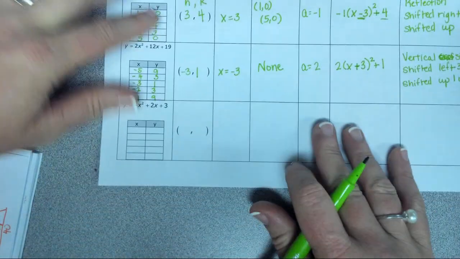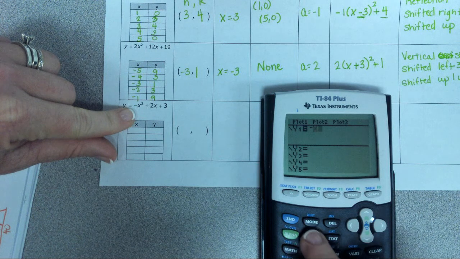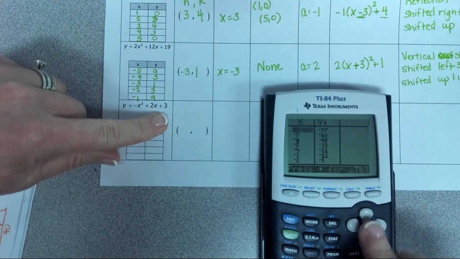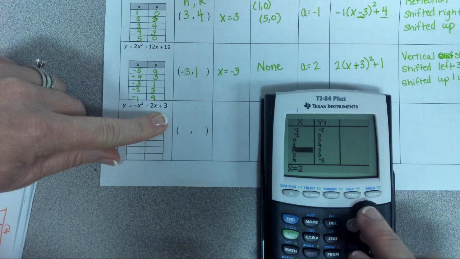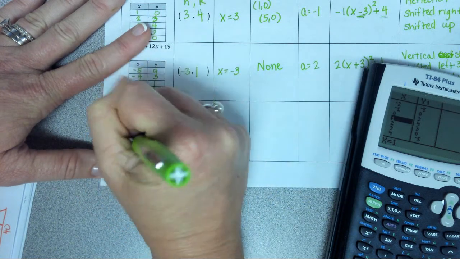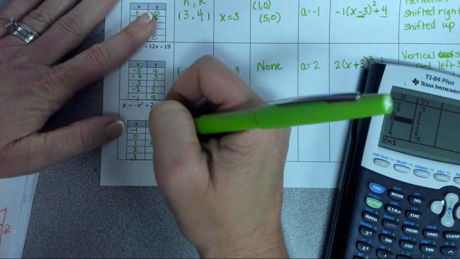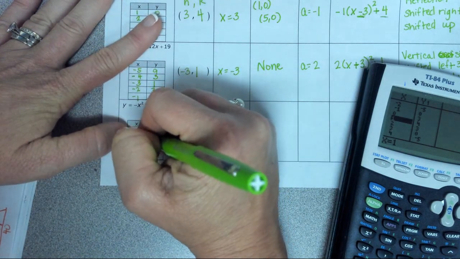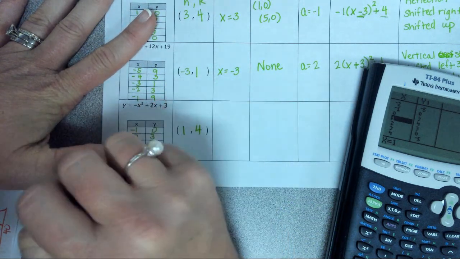So let's move on to our next one here. So again, going back into y equals, we do negative x squared plus 2x plus 3. So let's go to our table and find our vertex. And there it is, 1, 4. So my vertex is 1, 4. That means I need to find negative 1, 0, 2, 3. So when x is negative 1, y is 0. When x is 0, y is 3. We already have that one. And 2, 3, and 3, 0.